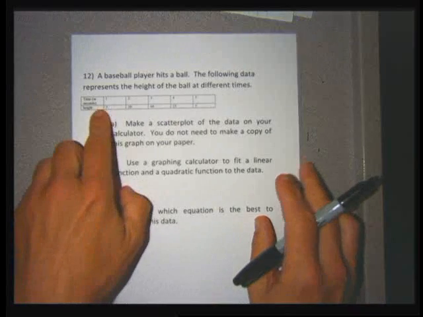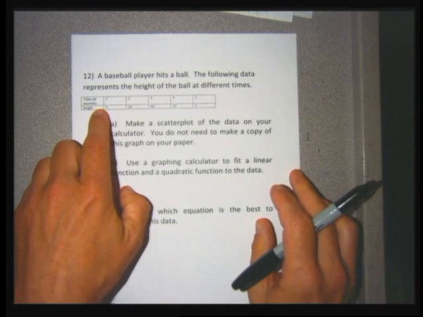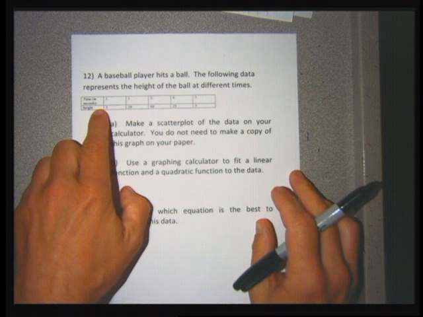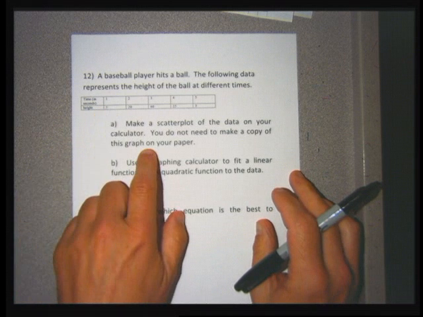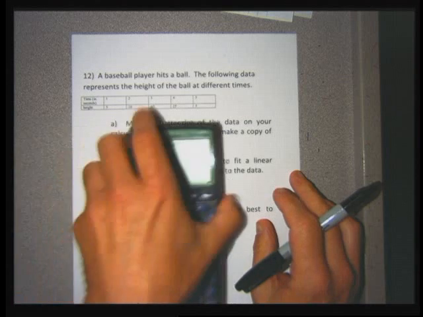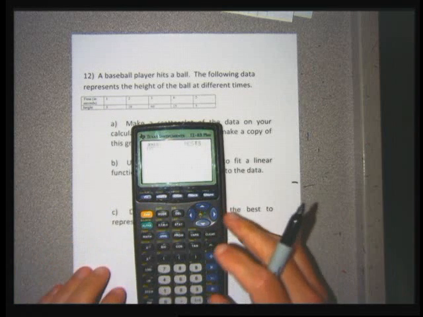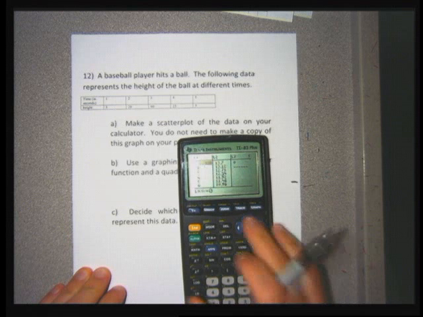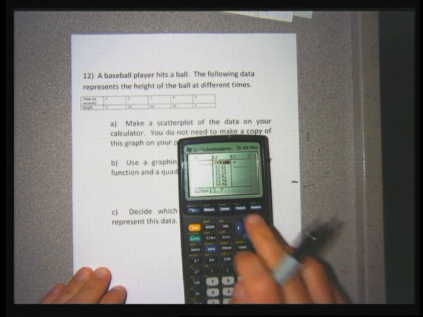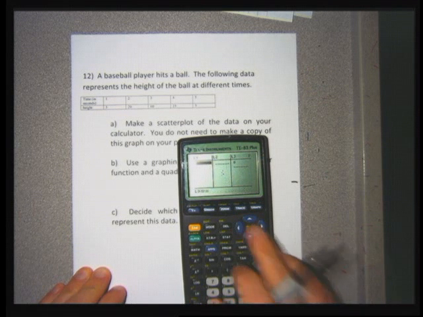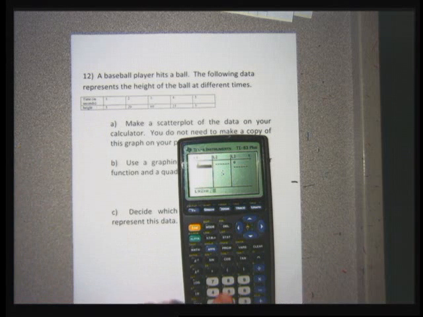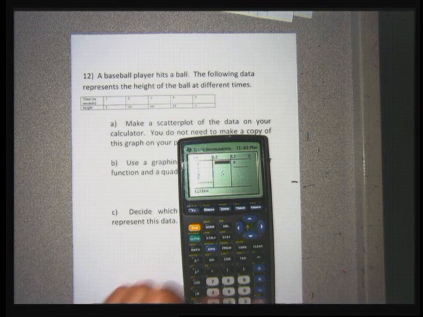So 12 gives the flight of a baseball from a bat at some times. And the first thing I'm going to do is make a scatter plot of the data, leave the data just how it fits. It goes stat, edit, clear out the lists that are there, make my new data, 1 second, 2 seconds, 3 seconds, 4 seconds, 5 seconds. The height of the ball is 5 feet, 20 feet, 60 feet, 25 feet, and 5 feet.